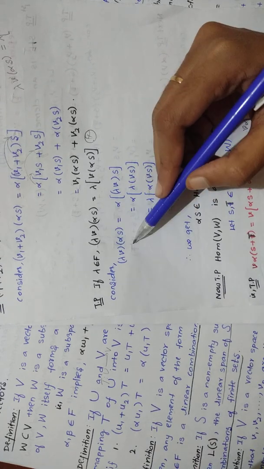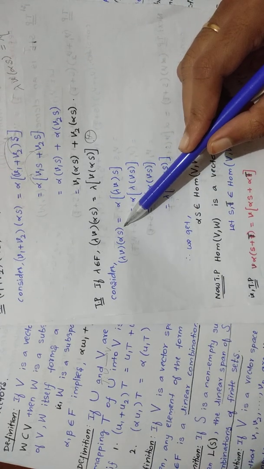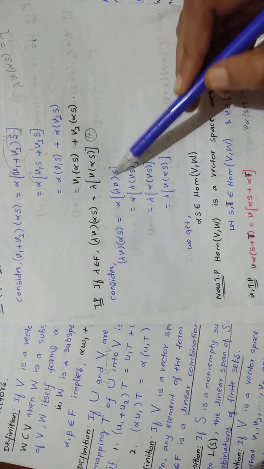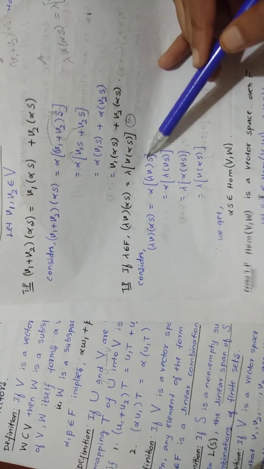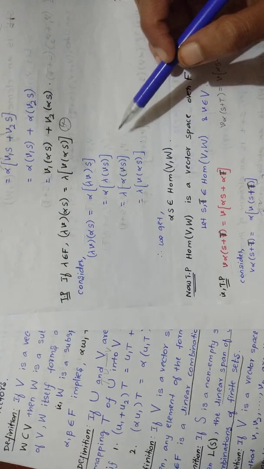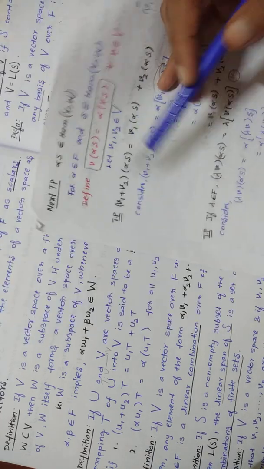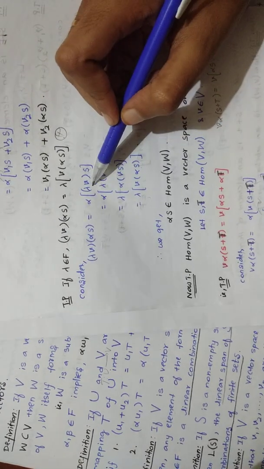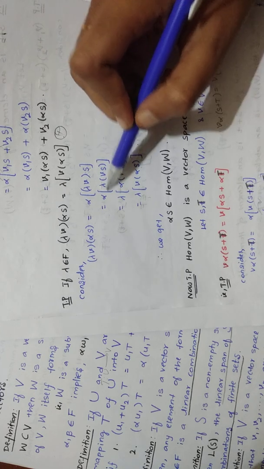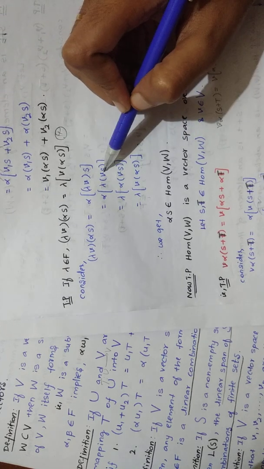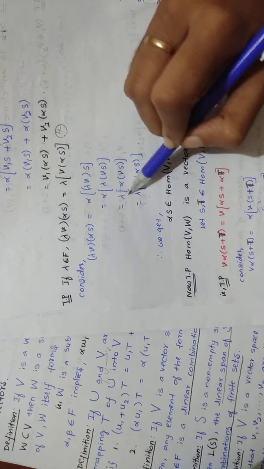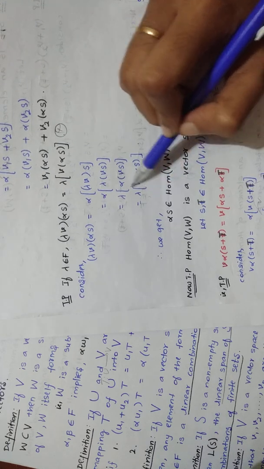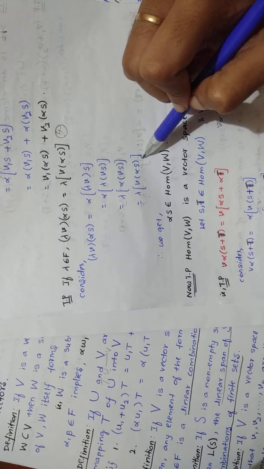Now consider the left hand side, and from the left hand side you are writing this in this format, with the help of how you are defining it. Now you get alpha of lambda v of s. Now alpha of lambda v and s are in one group. Now bring that lambda outside and alpha in. So lambda of alpha of v s. So you get lambda of v of alpha s.